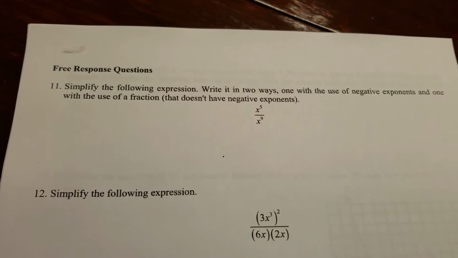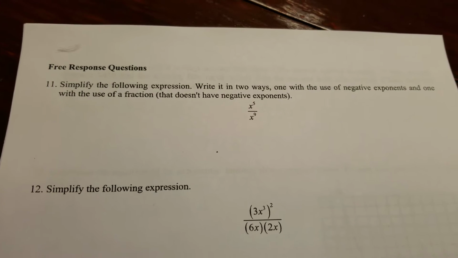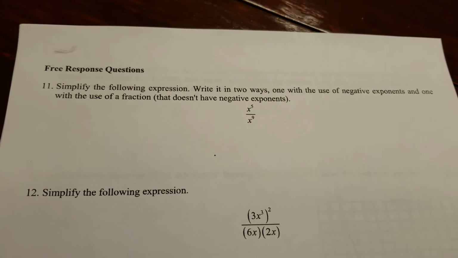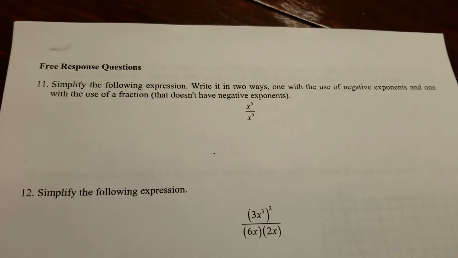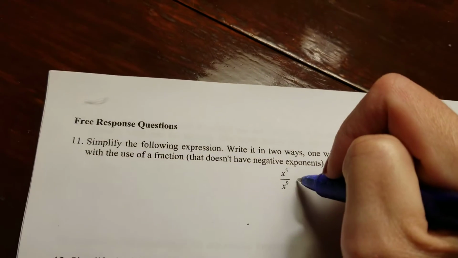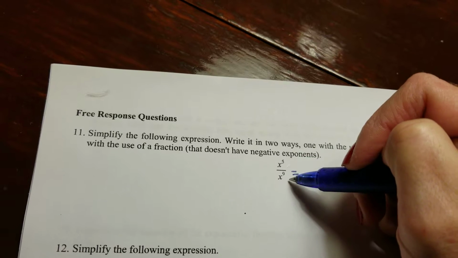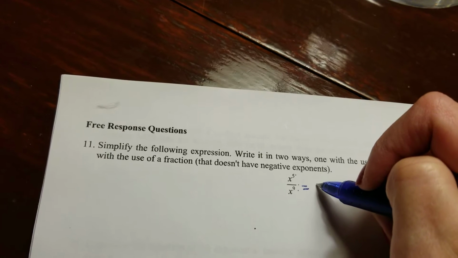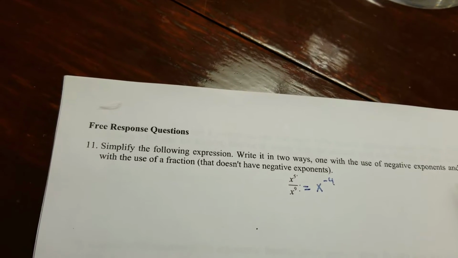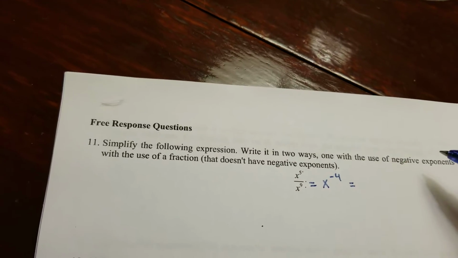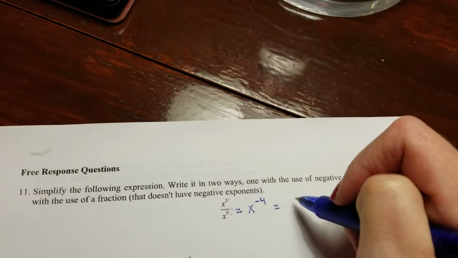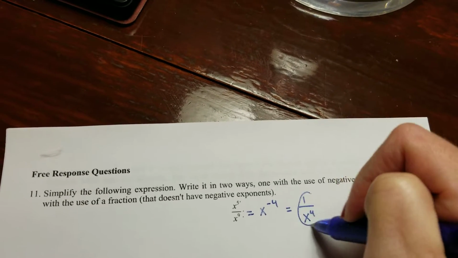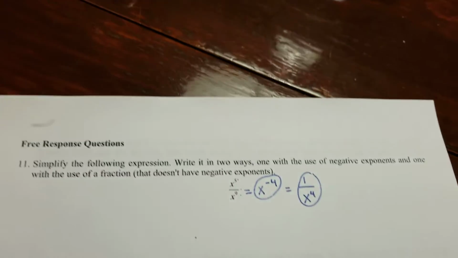Looking at our homework, simplify the following expression. Write it in two ways, one with the use of negative exponents and one with the use of a fraction that doesn't have negative exponents. So this applies our exponent properties, and when they are stacked, we want to subtract our exponents. 5 minus 9 is going to give me x to the negative fourth power. So there we have a negative exponent, so there's one of the answers. And the other answer is to turn it into a fraction, so it'd be 1 over x to the fourth power. There's one answer, there is the other answer.